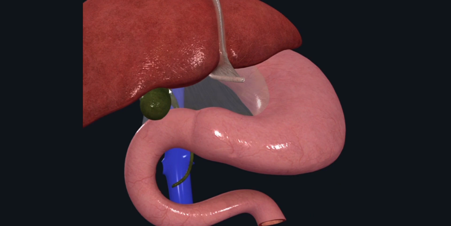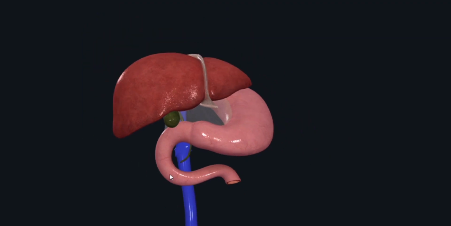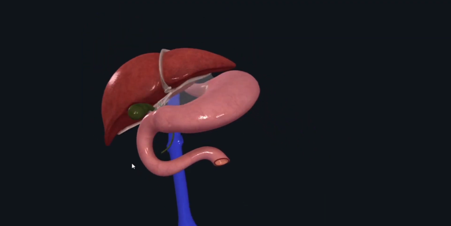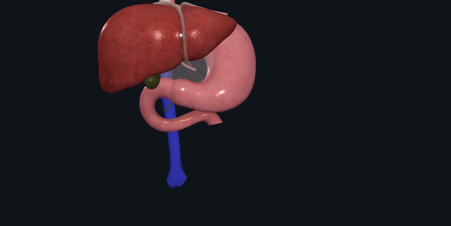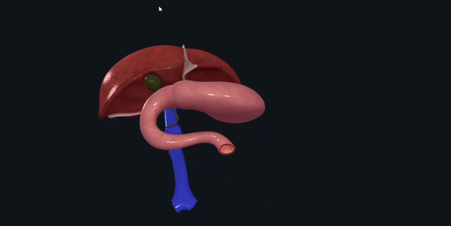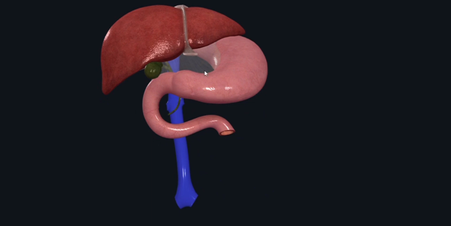Then we have the lesser omentum that attaches itself to the porta hepatis of the liver. So as you can see, the porta hepatis right there, inferiorly, we noticed it previously. And then we have the inferior vena cava too, that's also in close relation. Then there is the bile duct and the cystic duct, of course. And lastly, we have the falciform ligament, but that's the peritoneal remnant.